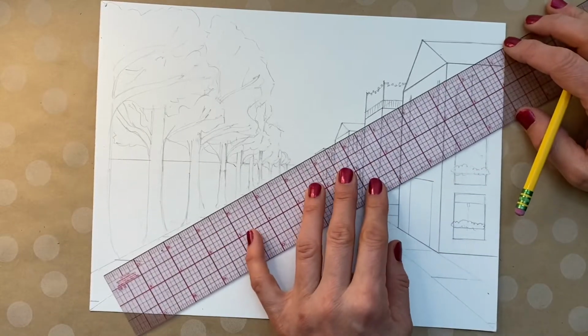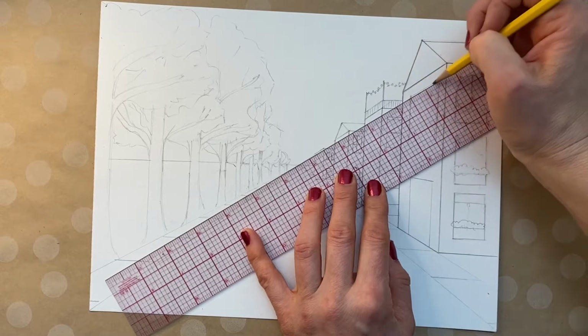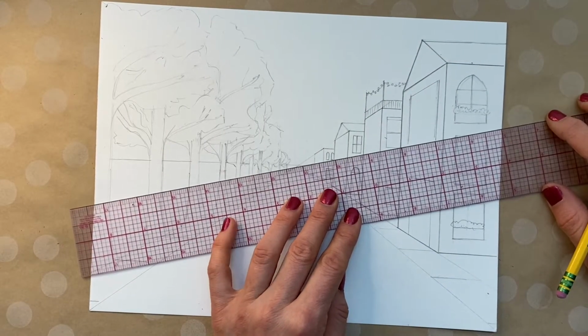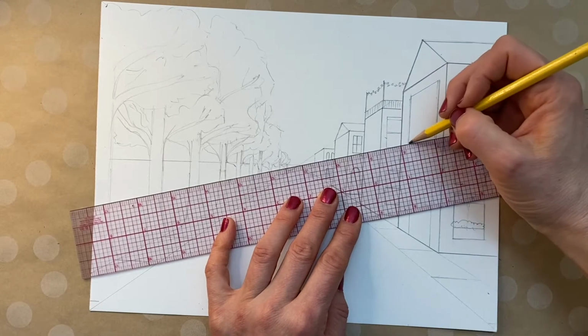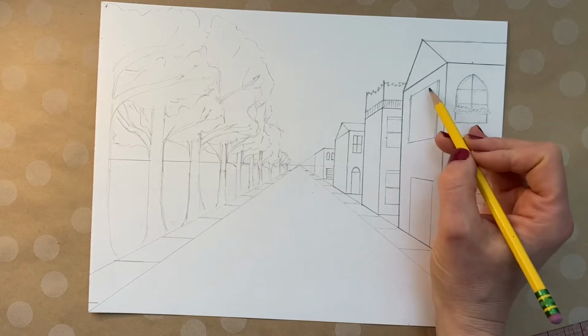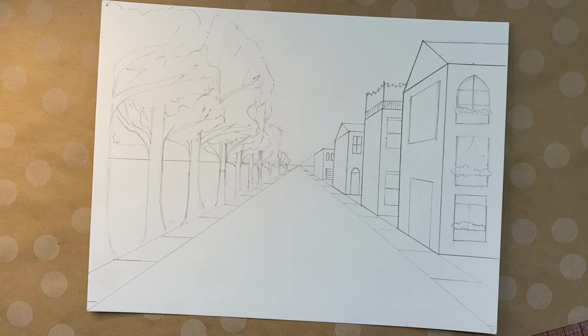And then the top is gonna go back to the vanishing point. And the bottom is gonna go back toward the vanishing point. And that's how I get the correct top and bottom to each of my shapes.